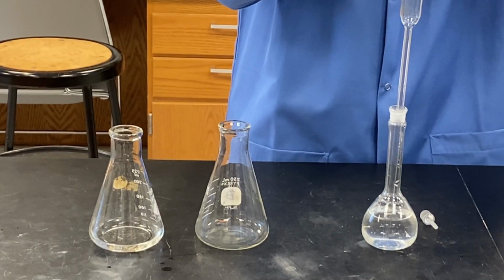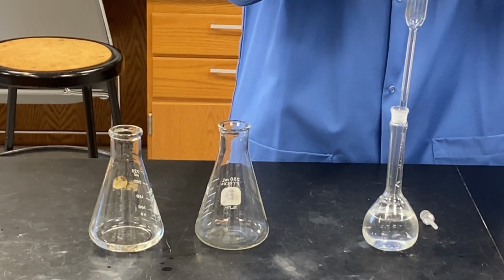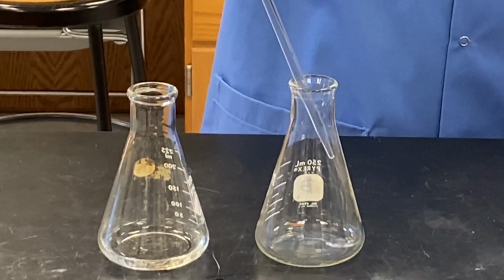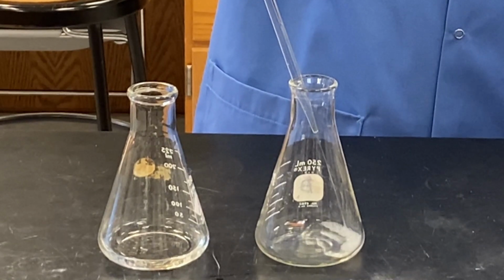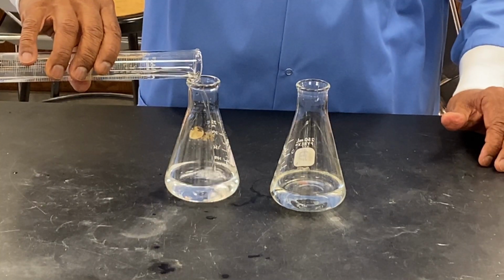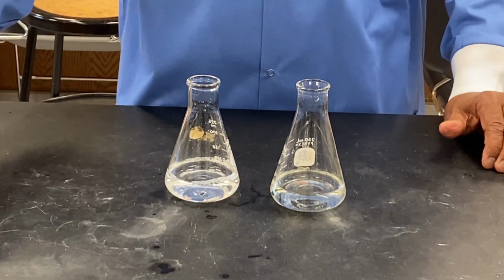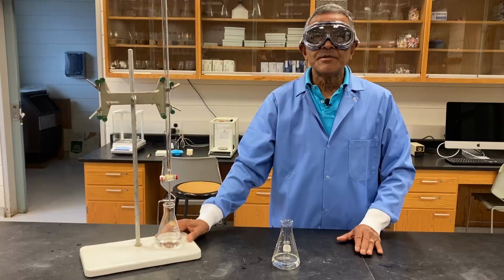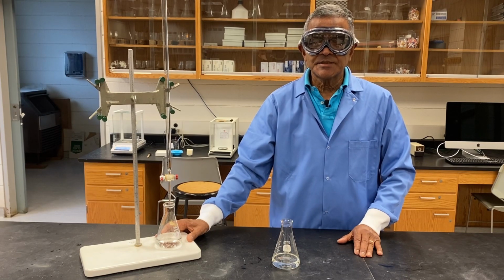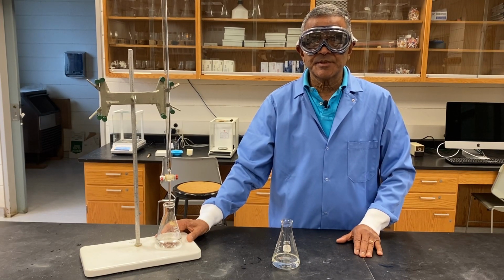Using a volumetric pipette, transfer 25 milliliters each of the KHP solutions into the 2 Erlenmeyer flasks. Also add about 80 milliliters of water to each flask and then a few drops of phenolphthalein indicator. Now you carry out your titrations exactly as you did in the previous experiment.